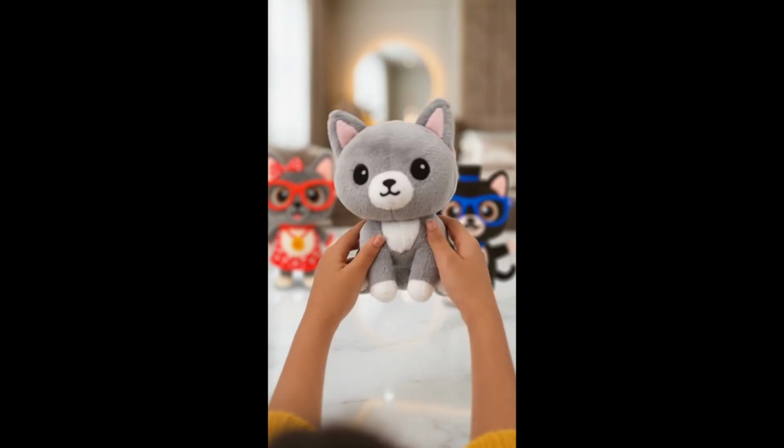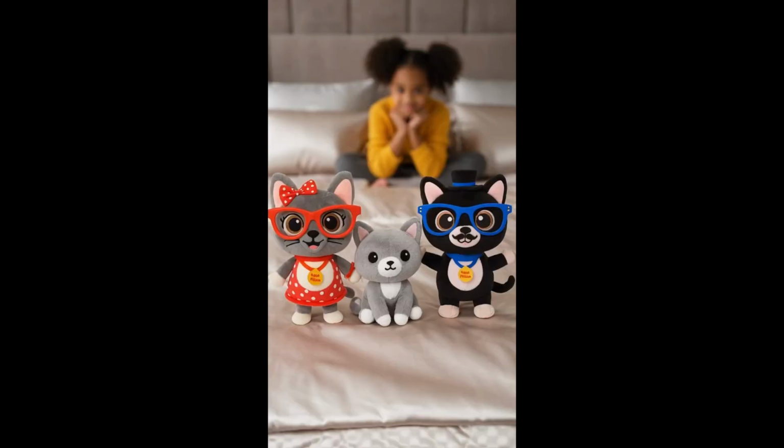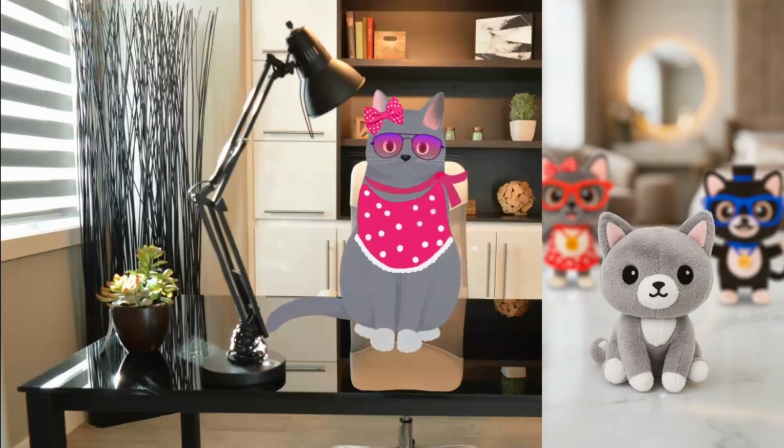Look at this little one. It's so soft. They all match like a family. I think they're gonna stay right here on my bed.